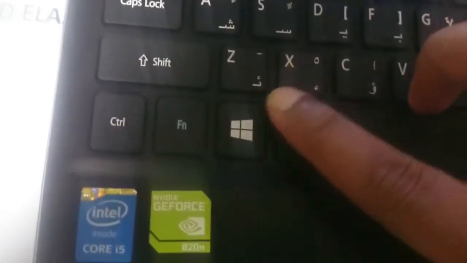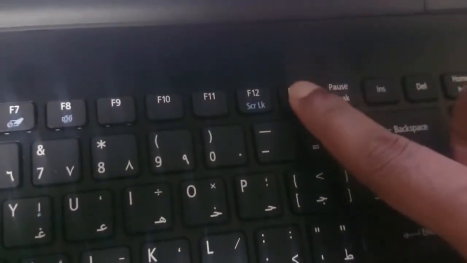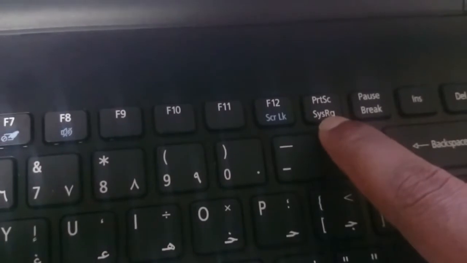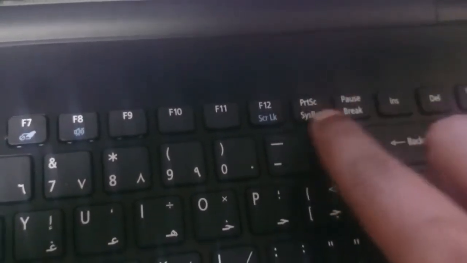First you press the Windows button here. You see, this is the Windows button. Press it, and together press one more button here. This is the PRTSC button. Press them together. Just to see, now I do that.